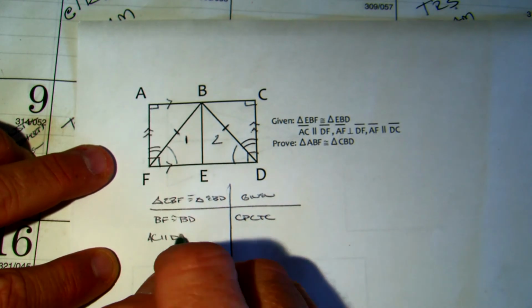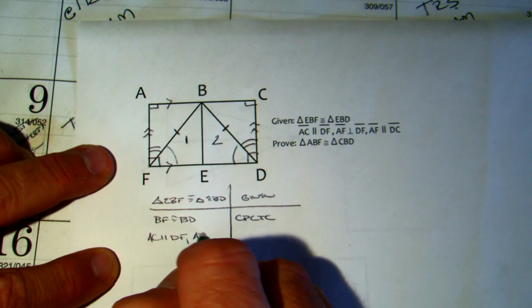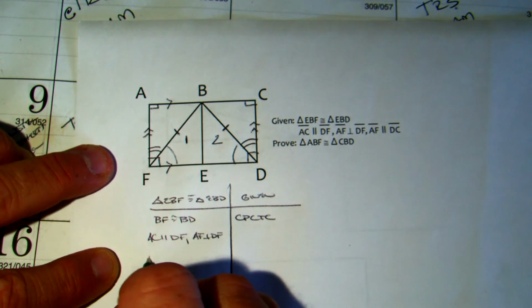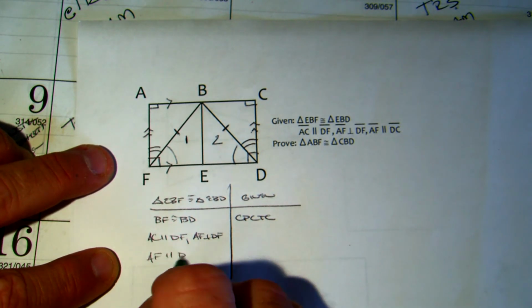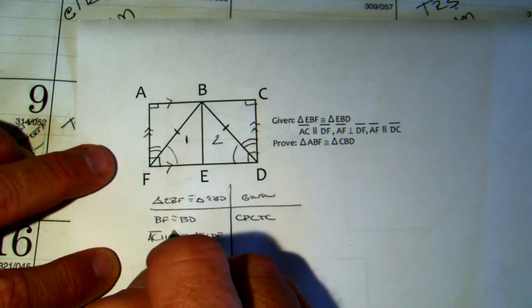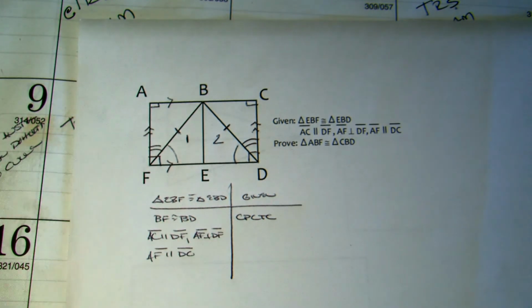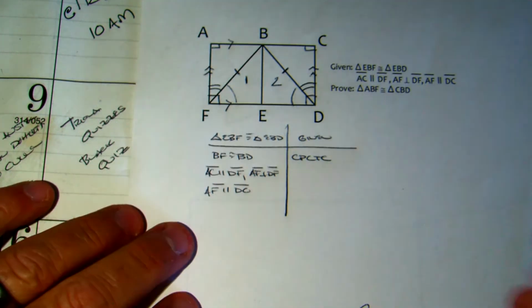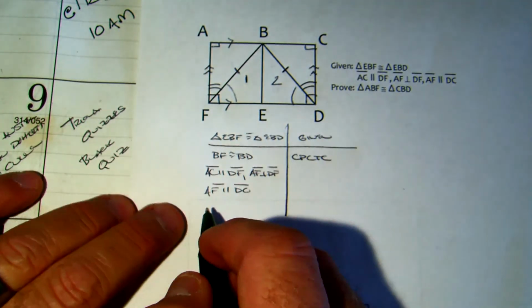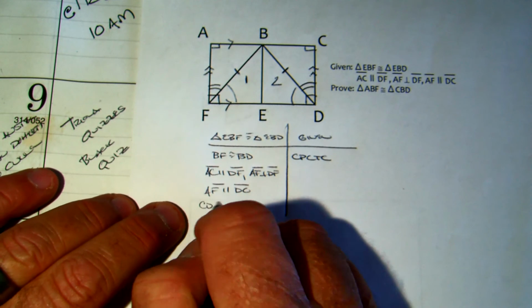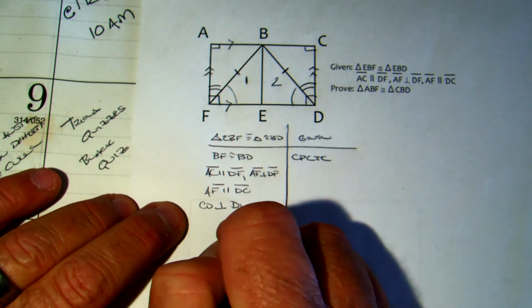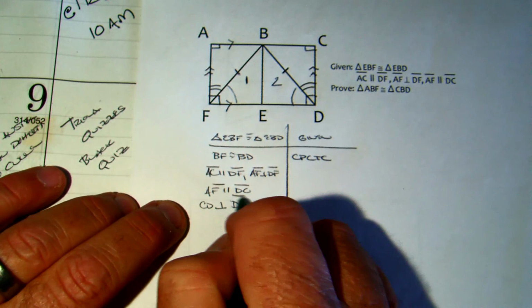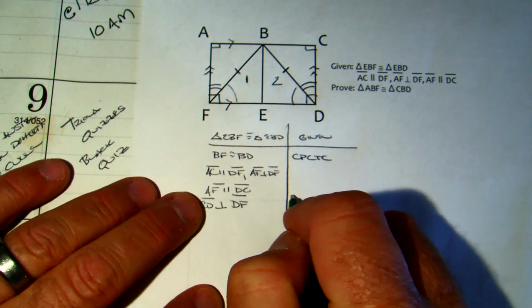AC is parallel to DF, AF is perpendicular to DF, AF is parallel to DC. Now the rest of these, this next section can kind of come in any order you want. So the first thing we can say, because of that, is CD is perpendicular to DF, or FD, doesn't matter. This is given.